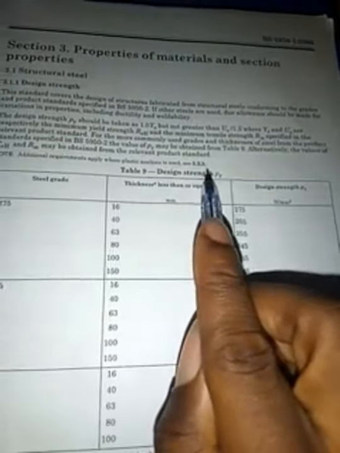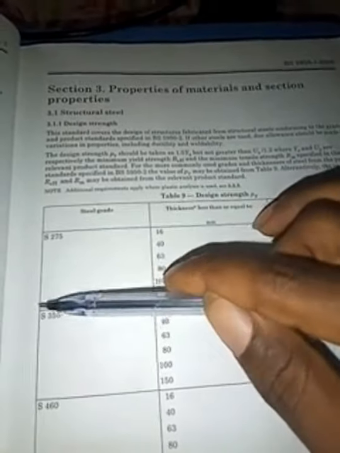Table 9. What we are looking for in Table 9 is the strength of the steel that we are going to use. So you look for Table 9. I should have written that page. Okay, this is Table 14. This Table 9 here, you will see the design strength for your steel. This design strength is dependent on the steel grade that you are given. If you look at your question, we are told that the steel grade is S355. So there is steel grade of 275, 355, and 460. We mentioned this earlier. So we are given S355.